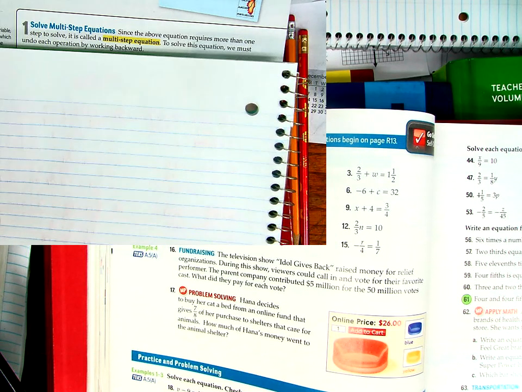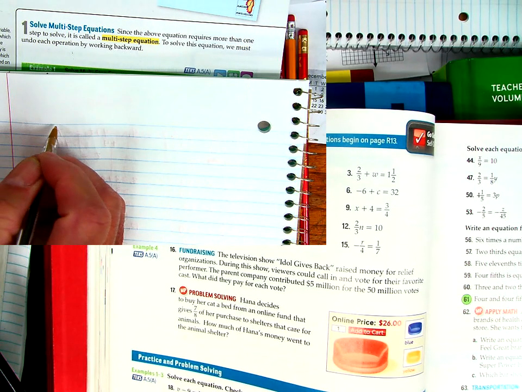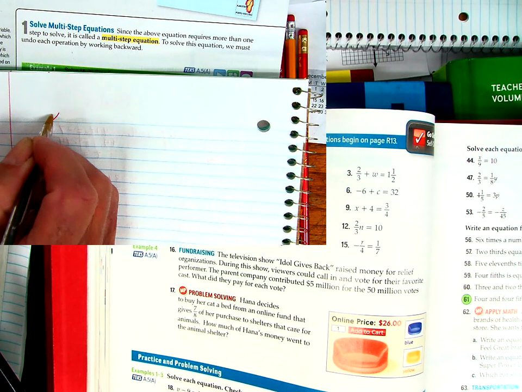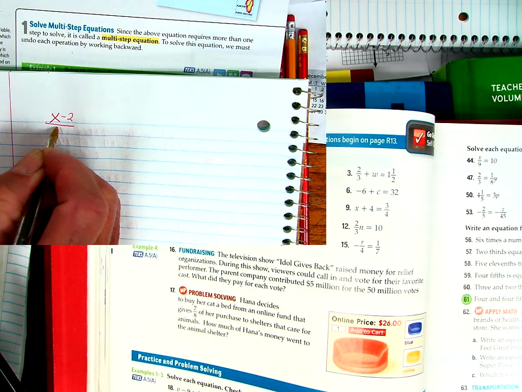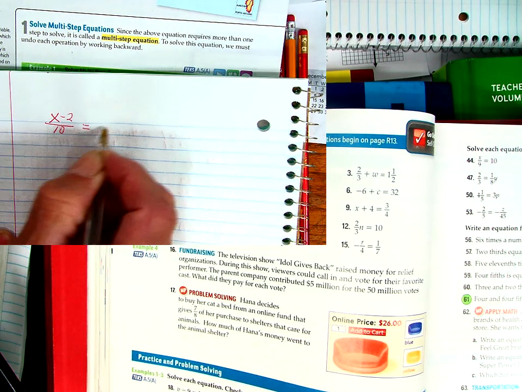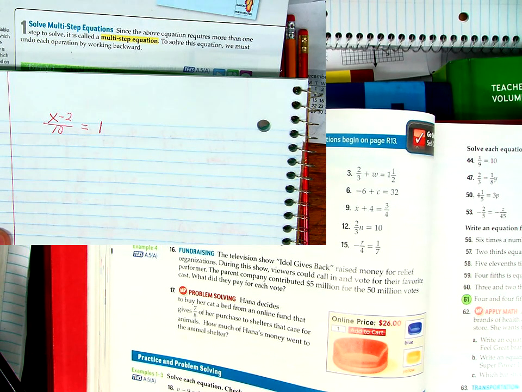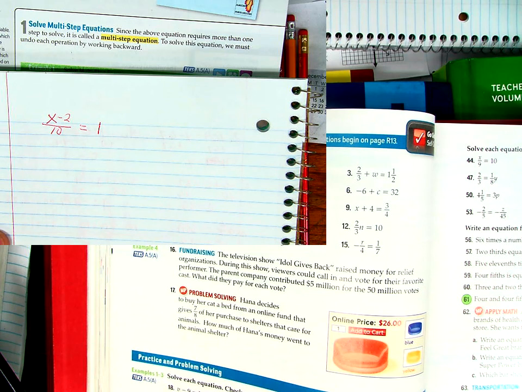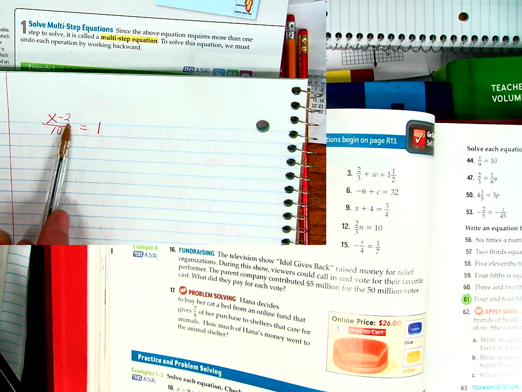I know you can follow along in the book, so let's do one where we have to use our brain. X minus 2 being divided by 10 equals 1. Here's one of the scenarios where I want to start with this subtraction here, but it's locked up. It's on the top of a fraction. Are you watching, Bailey?